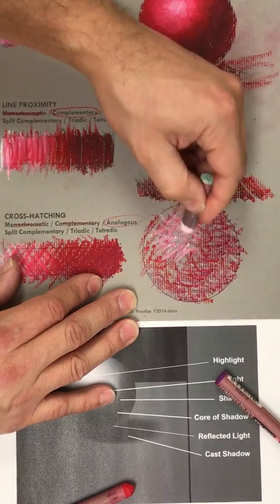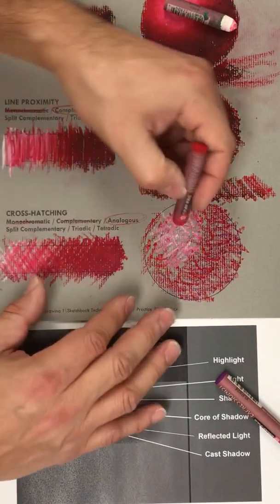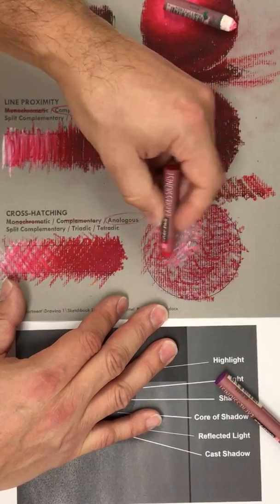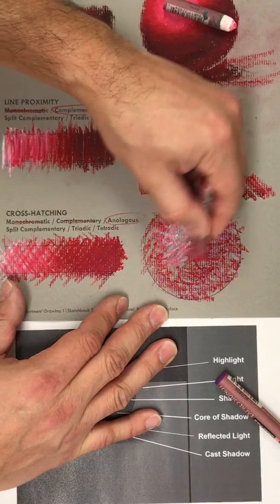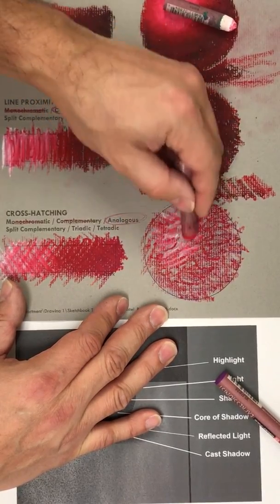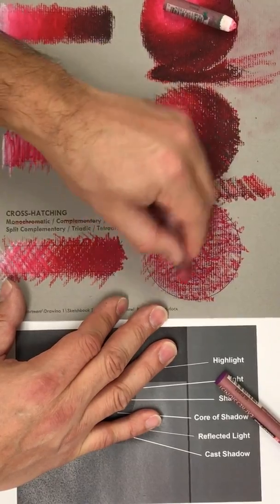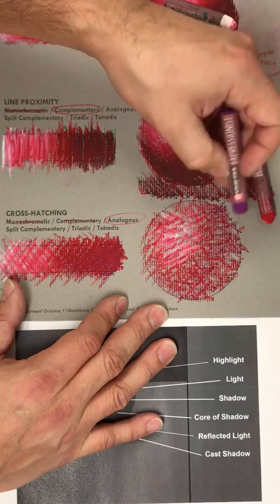Yes, the lines do not have to go all the way through the object. Okay, so now I can come in here. And again, you're creating a texture using this technique, because not everything is really smooth, right? There are various different kinds of textures depending on the material. Now I'm going to come back in here with some violet.